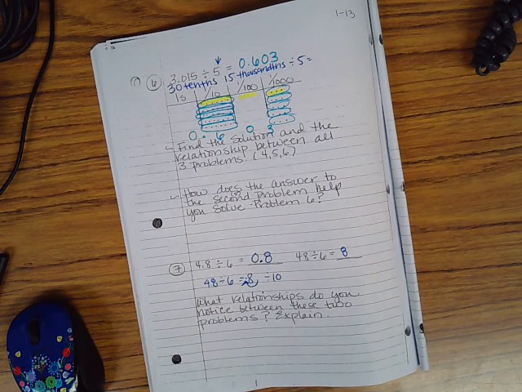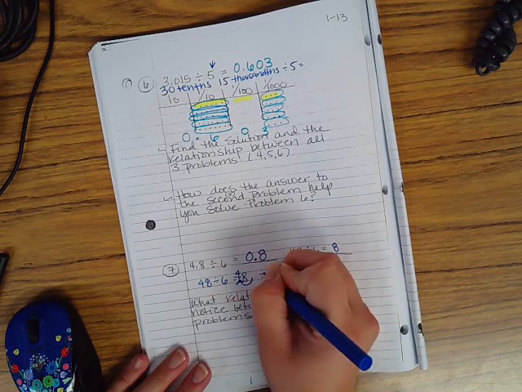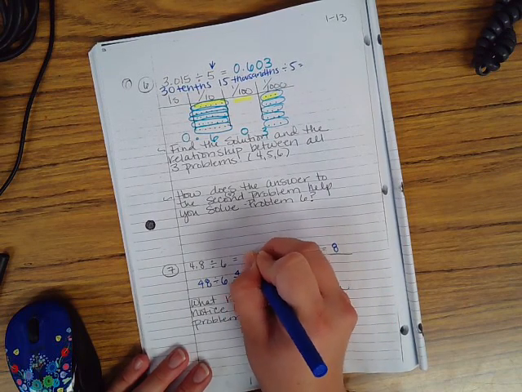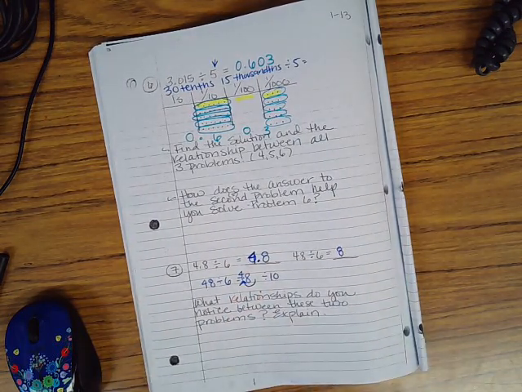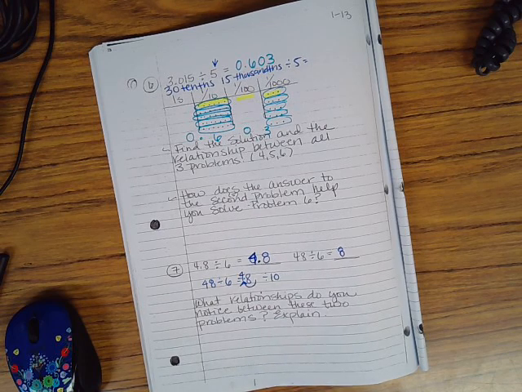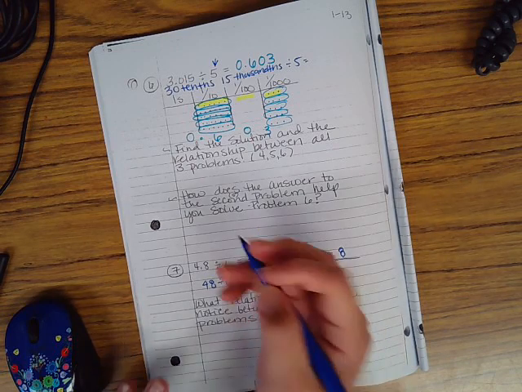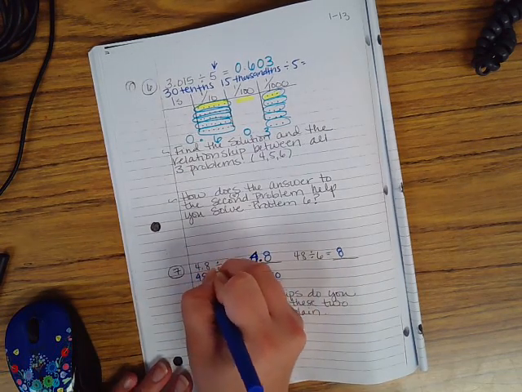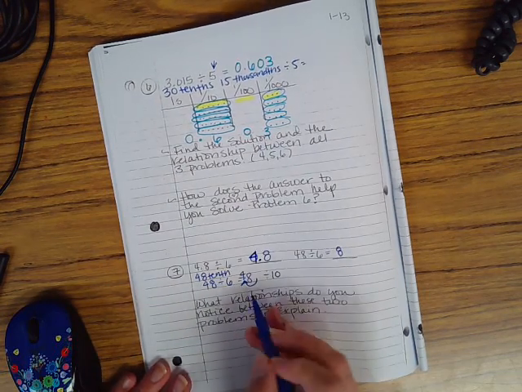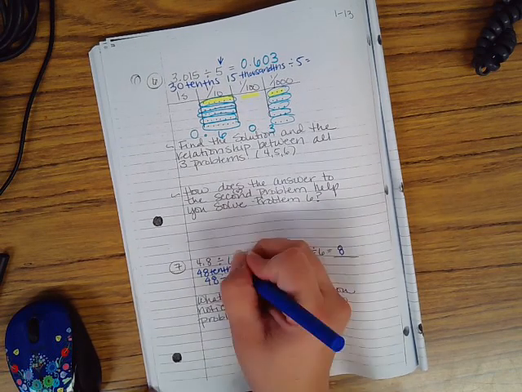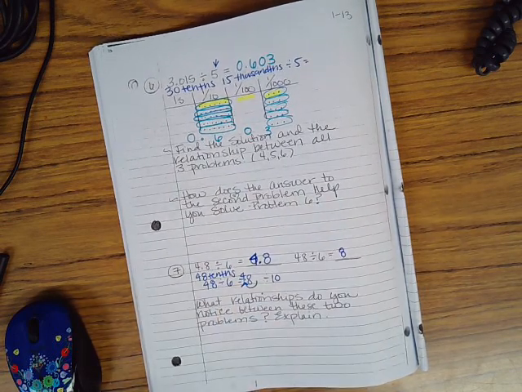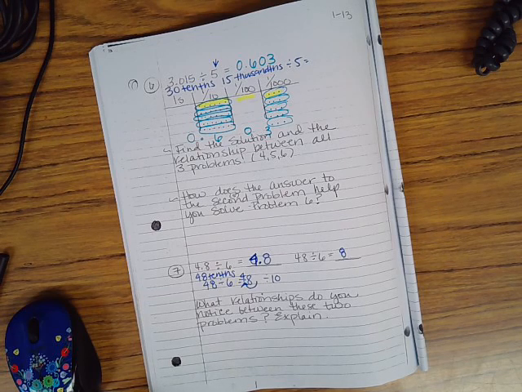You have to remember that we can change it to units. So this can be 48 tenths, or we can multiply by 10, then divide it by 10. All right, we can manipulate the numbers in order to make them whole numbers easy for us to divide.